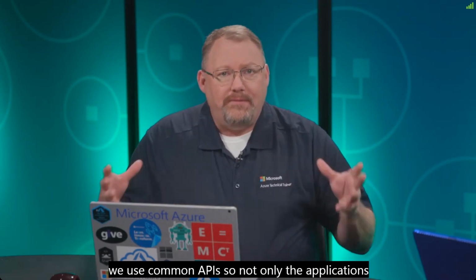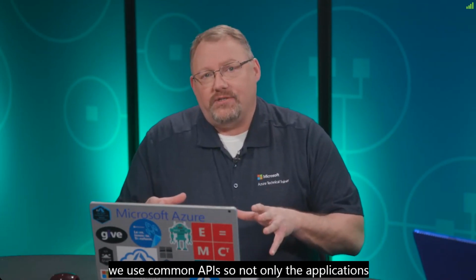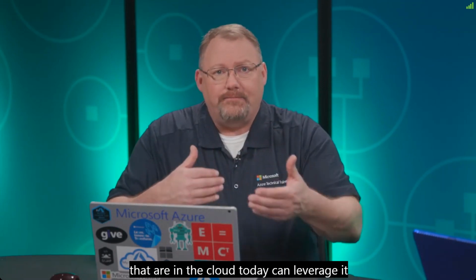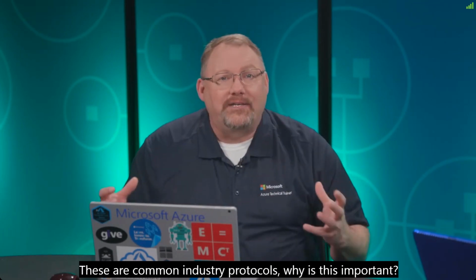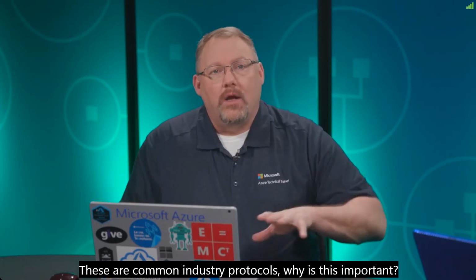We use common APIs, so not only the applications that are in the cloud today can leverage it, but applications your developers write can leverage Azure Active Directory for authentication purposes. But we also use SAML, WS-Federation, and OpenID for authentication, and OAuth for authorization. These are common industry protocols. Why is this important? Well, it leads us into our federation services.